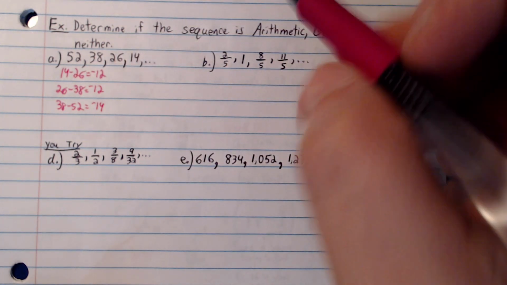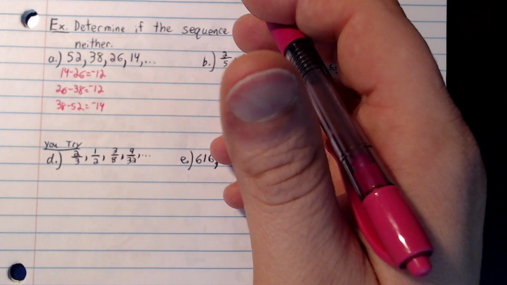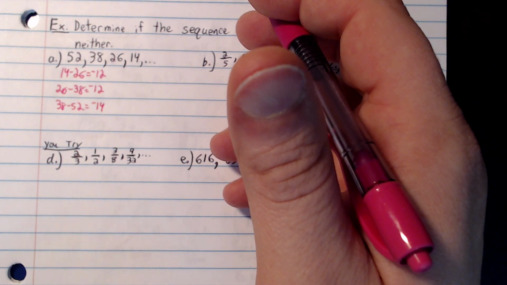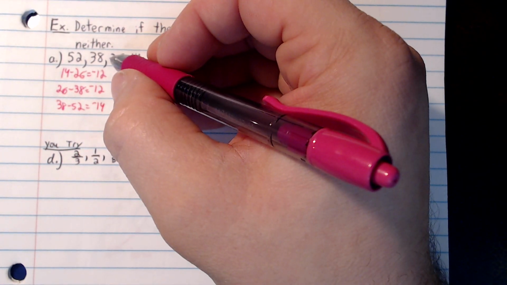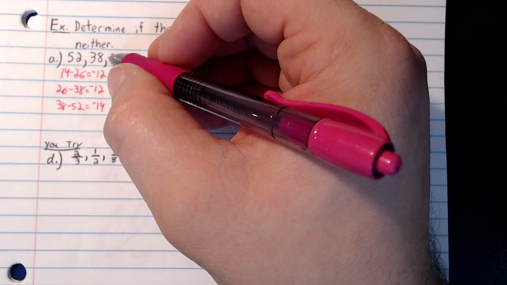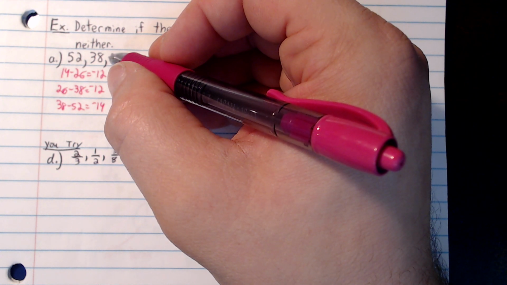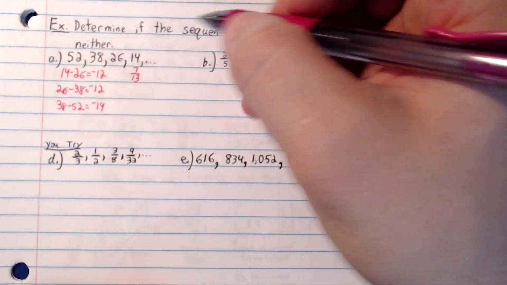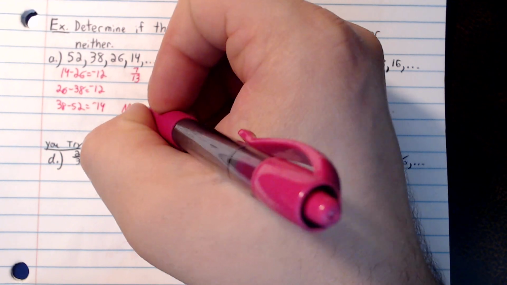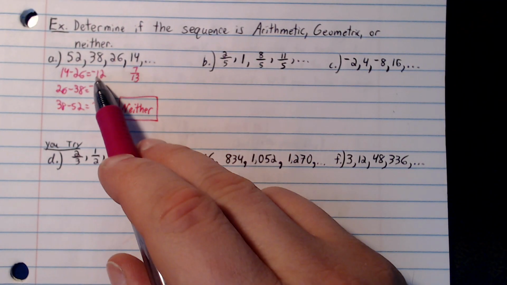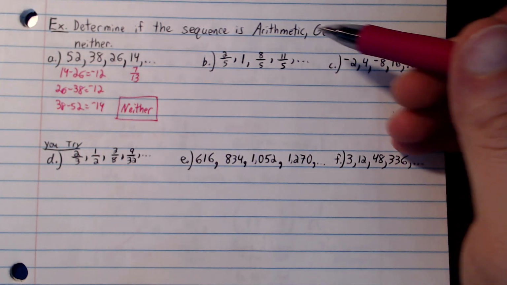I don't think geometric's going to work, but let's just try it just in case. 14 divided by 26. I got 7/13. 26 divided by 38. 13/19. So it's definitely not working for geometric, so this is going to be neither. We tried arithmetic, didn't work. We tried doing division, got 2 different ratios. It's got to be neither.